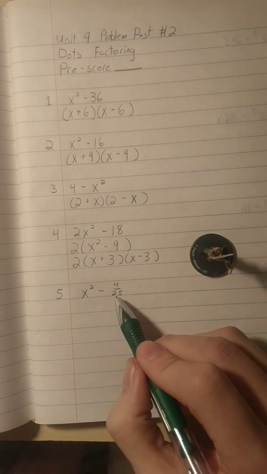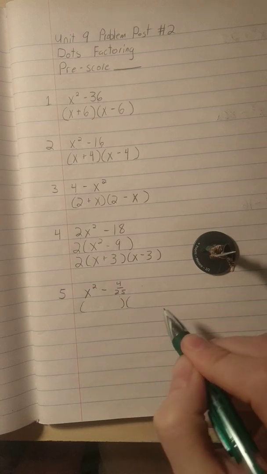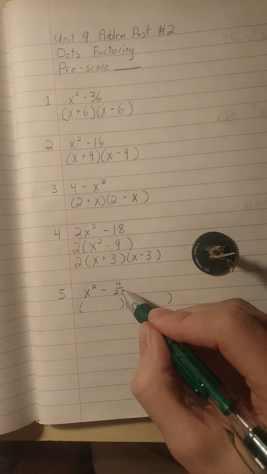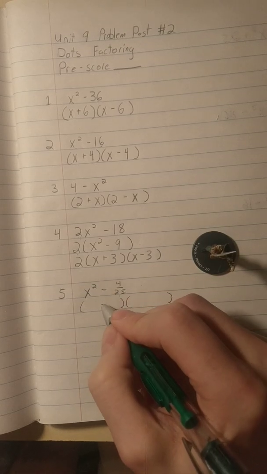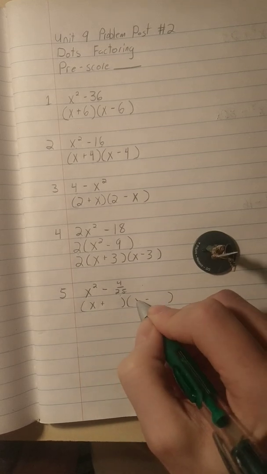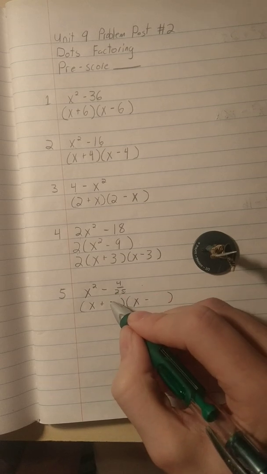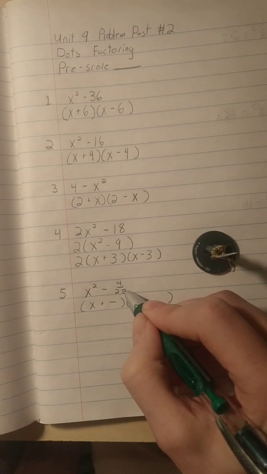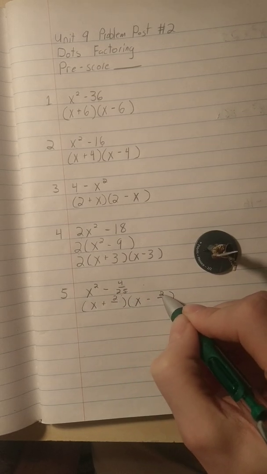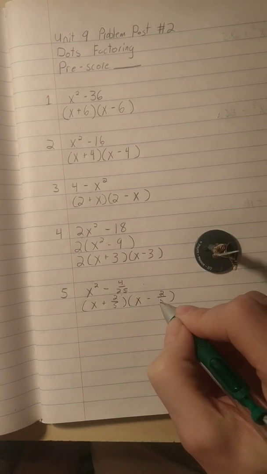Number 5 presents us with a fraction. If we're trying to use the difference of two squares with a fraction, we just need to make sure that both the numerator and the denominator are perfect squares. In this case they are. 4 and 25 are both perfect squares. So my conjugate pairs, one's a plus, one's a minus. We can put x's for the first position because the square root of x squared is x. And now for the fraction, we're going to do the square root of the numerator divided by the square root of the denominator. So the square root of 4 is 2, and the square root of 25 is 5. So I'll have x plus 2/5 and x minus 2/5.